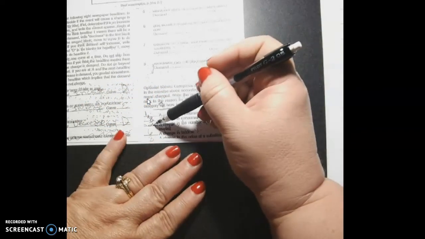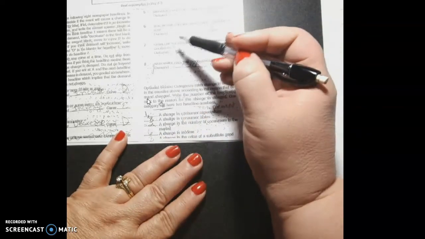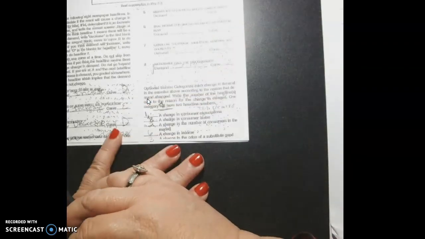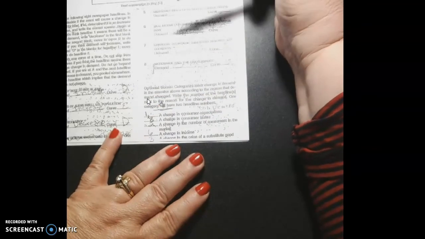Did we get them all? 1, 2, 3. Number 5, there's no change, so we wouldn't list it. Then we have 6, 7, and 8. Yes, we do.